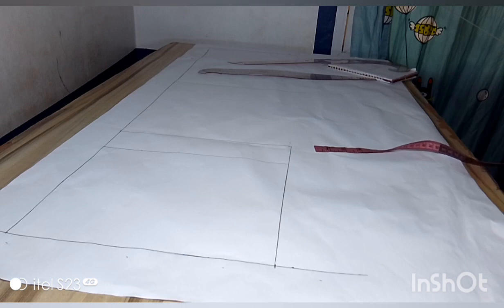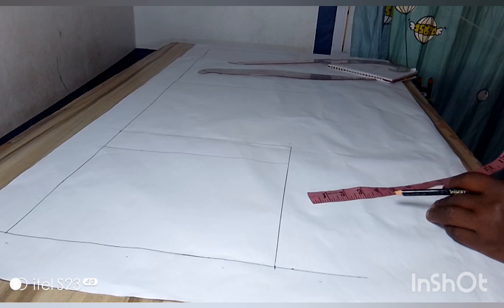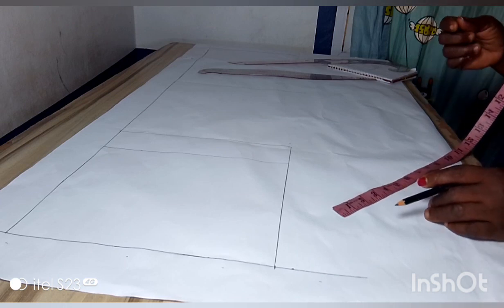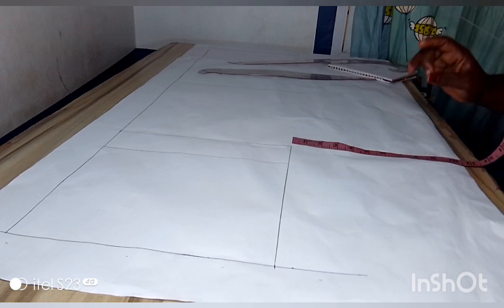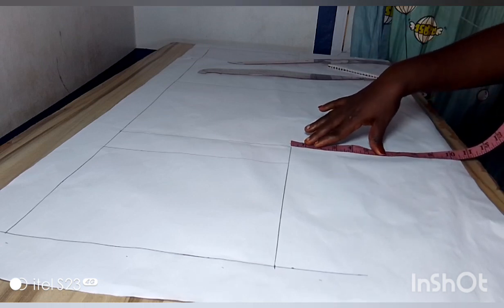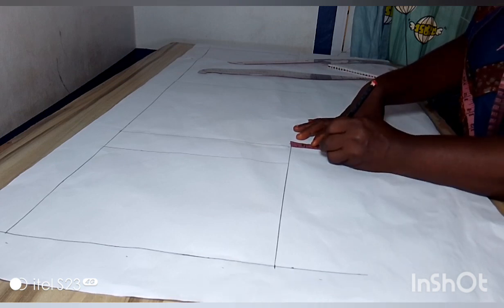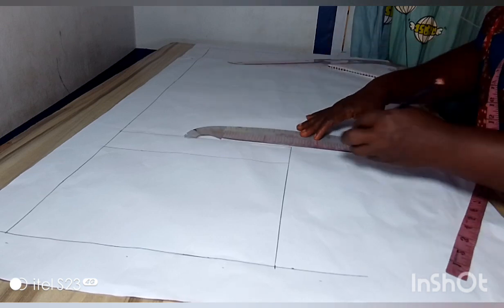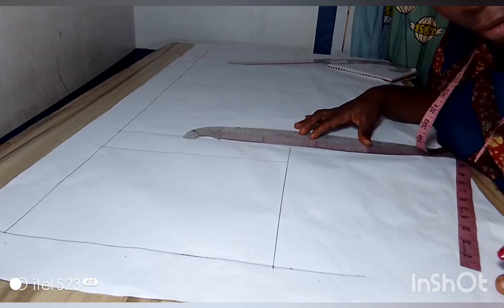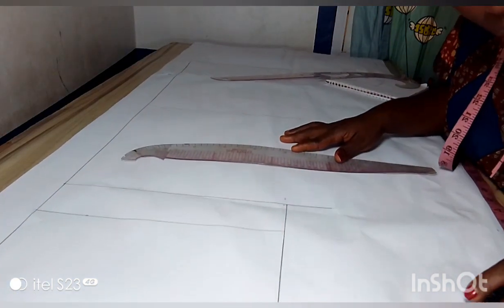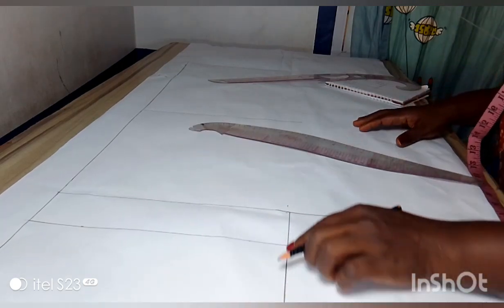So the next thing we are going to do now is to get our crotch extension. To get your crotch extension, you divide your hip circumference by 20. The circumference I'm working with is 42 divided by 20. I have 2.2. So I'm going to mark it here and draw a straight line to connect it. Can you see? Let me bring it closer. I'm going to draw a straight line, our crotch extension.